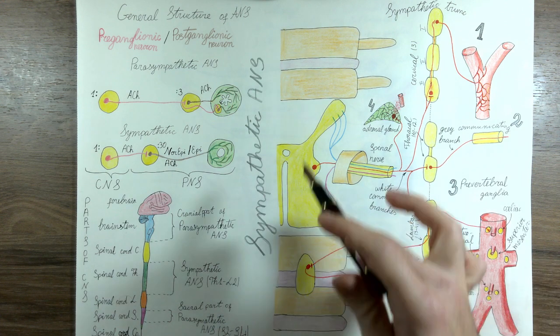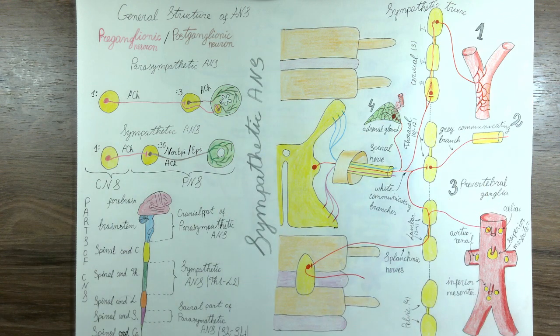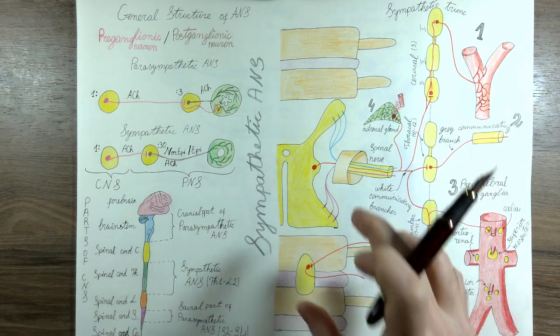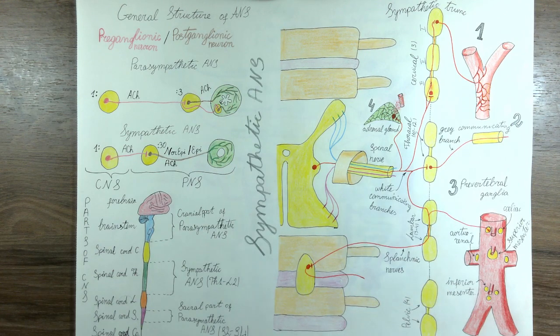Now let's cover each one of those, at least the general principles. This is again more of an introductory video. We'll have separate videos to go more in depth for every one of those systems.